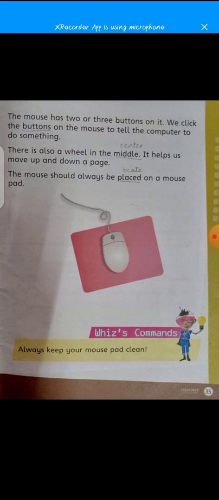I have shown you in the lab also, and I will inshallah show you in school also how you will hold the mouse and click the right and left buttons to do your work. There is also a wheel in the middle. In the picture you are seeing the green wheel, that is called the wheel, and it is in the center of the mouse to move the page up and down. When you want to move the page up or down, page को ऊपर करना है या नीचे करना है, then you use the wheel button for it. It helps us to move up and down a page.